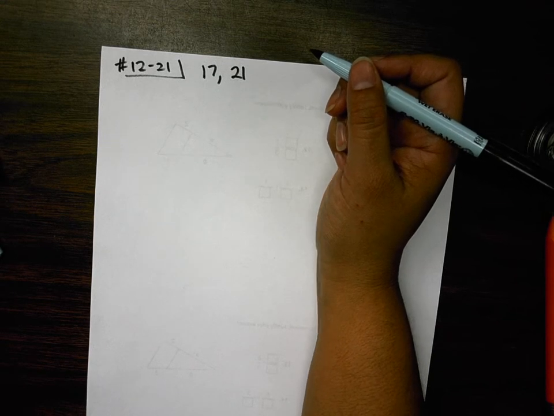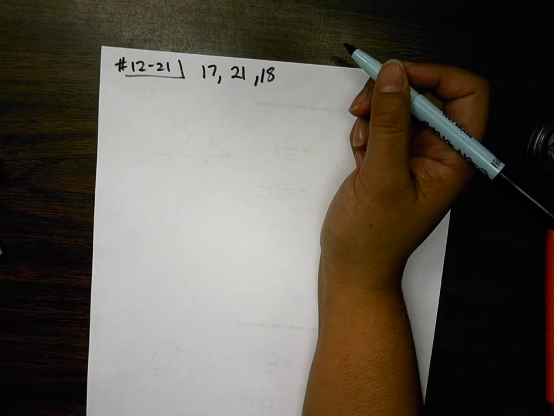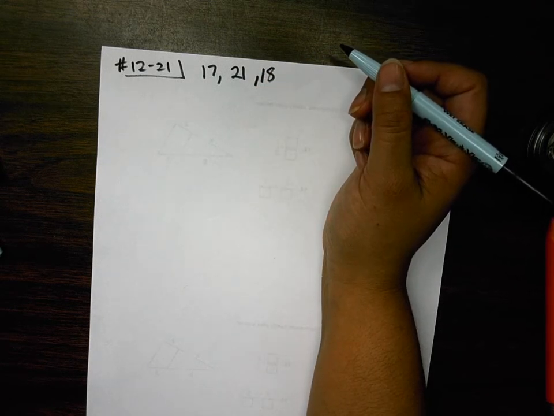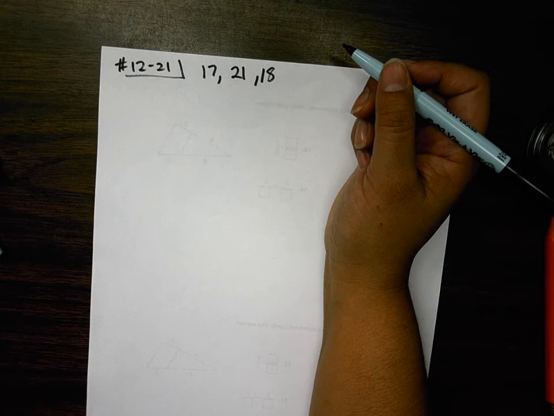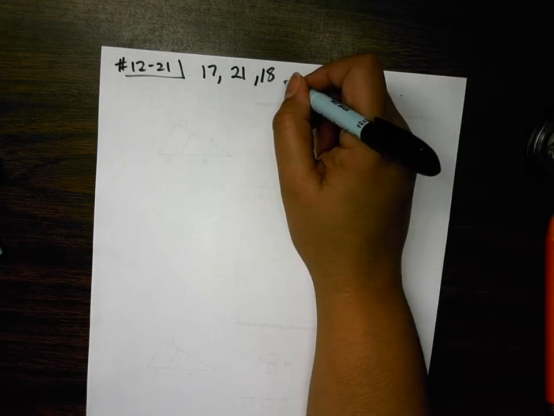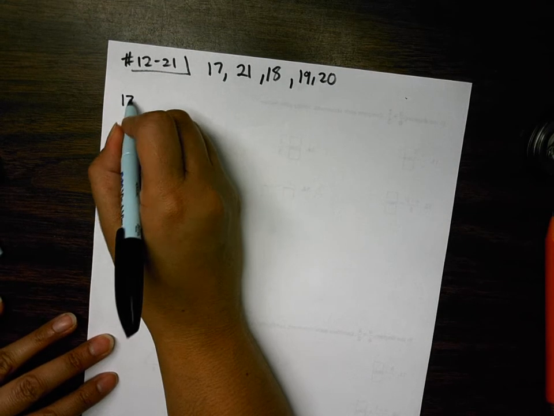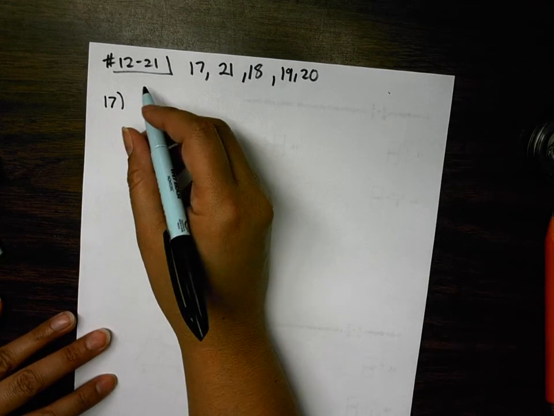How about cube factoring? There's 18 that's a cube factoring. 18. And how about, like 19 is probably a good one to go over, or 20. 19 and 20. All right. 17.